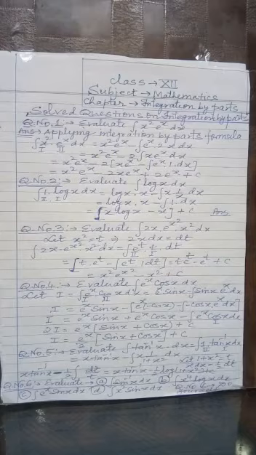So applying by parts, t into e to the power t minus integration e to the power t into 1 into dt, that is t into e to the power t minus e to the power t plus c. Putting the value of t, the original variable, you will get x square e to the power x square minus e to the power x square plus c. Question number 4, evaluate e to the power x into cos x into dx.